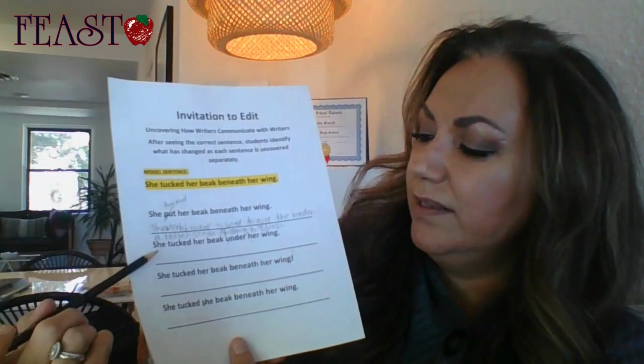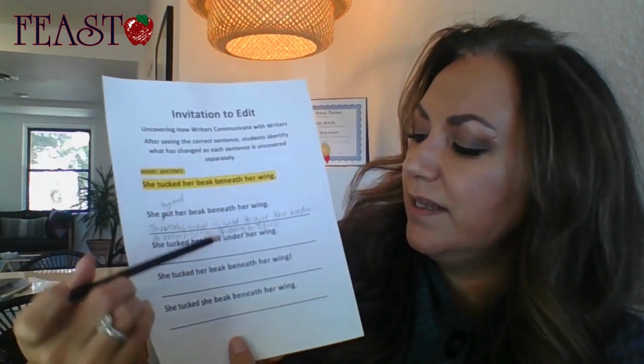All right, so the next one. She tucked her beak under her wing. Well, the difference between this sentence and my model sentence is the word under. So I would cross out the word under and I would write beneath.